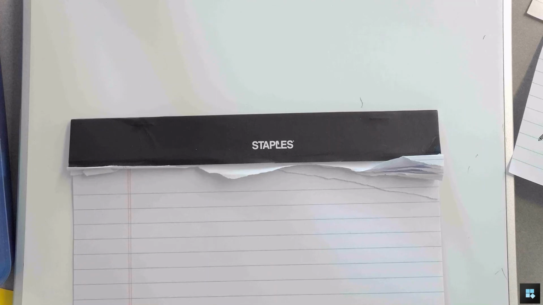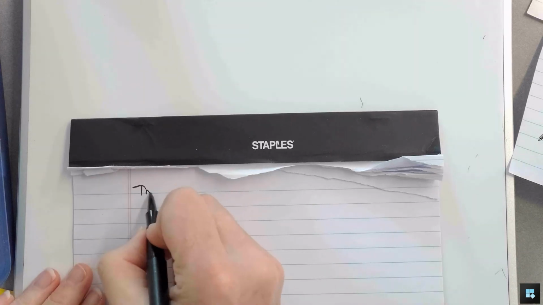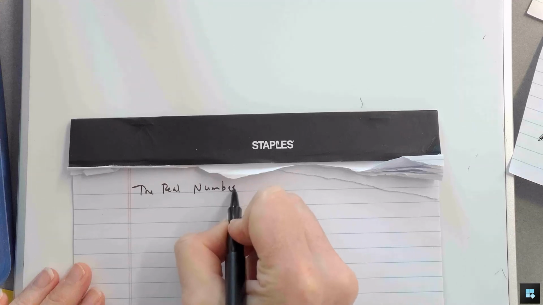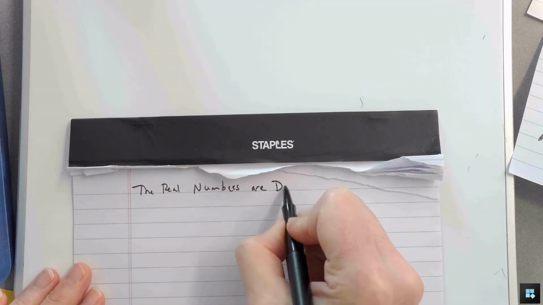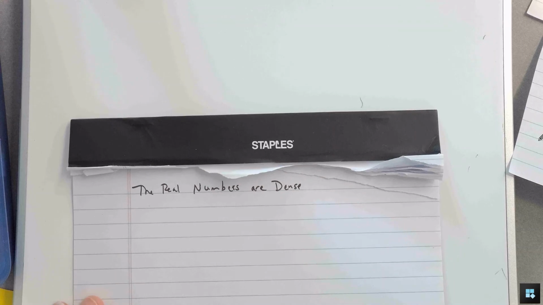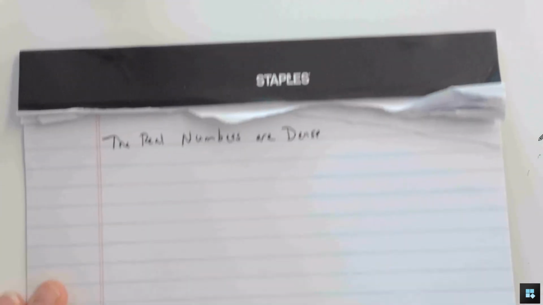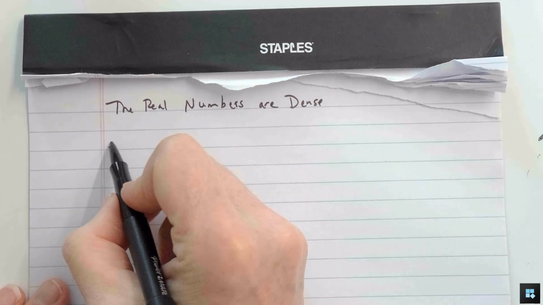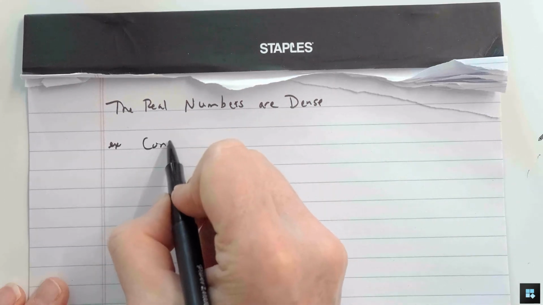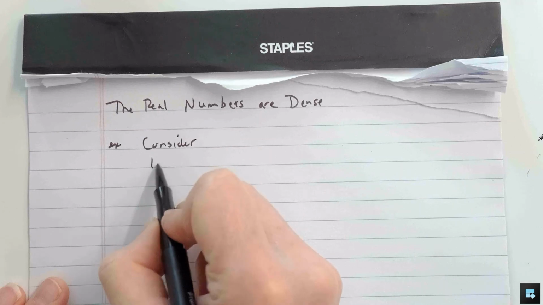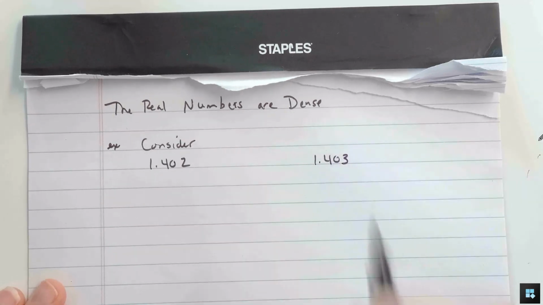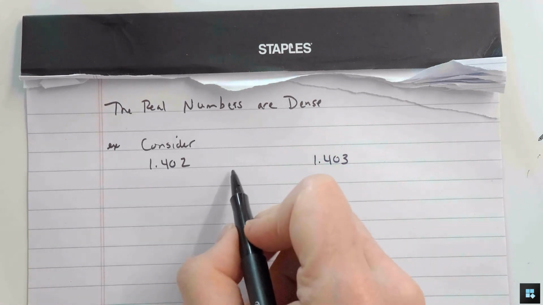We're examining the real numbers. The real numbers are dense. On Friday, we looked at two numbers and found a number in between. Even though the space between them is only 1/1000th, we found a number in between.